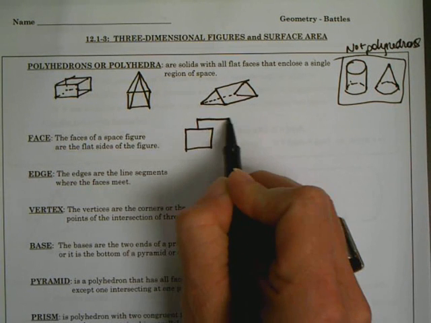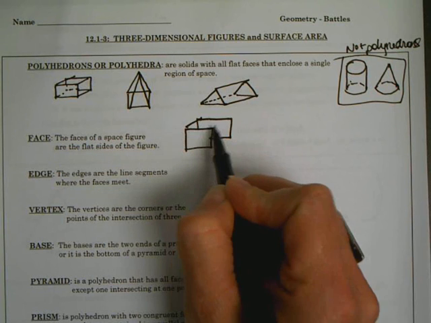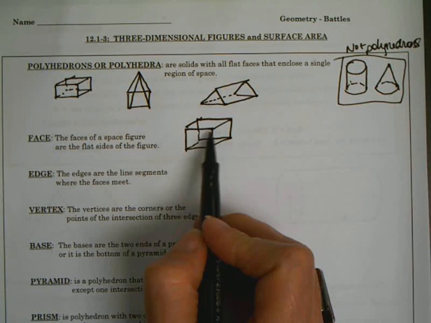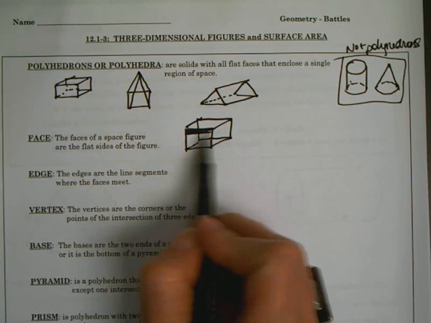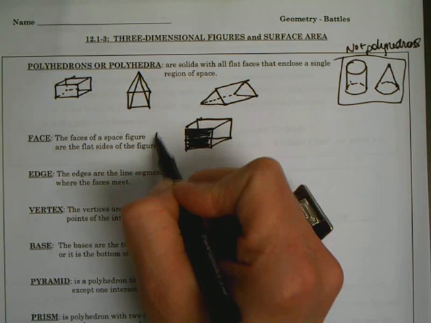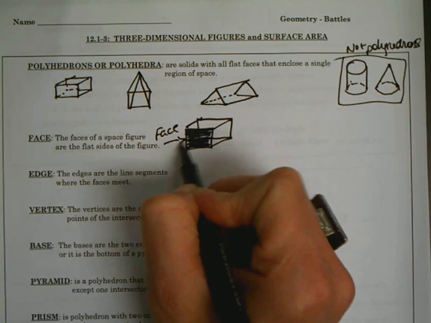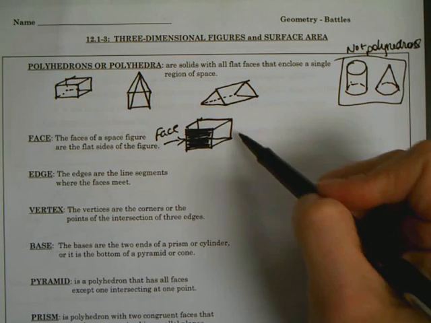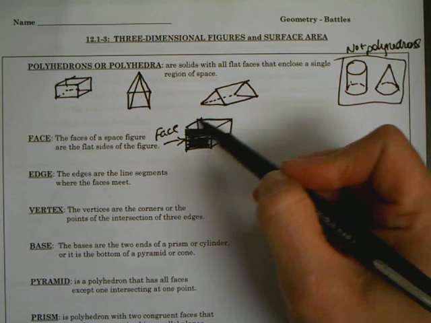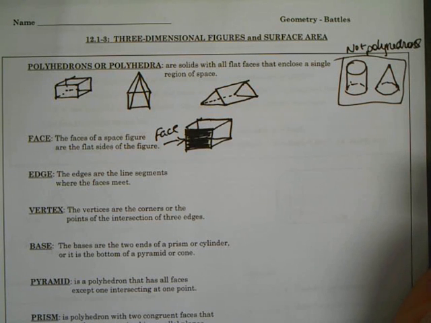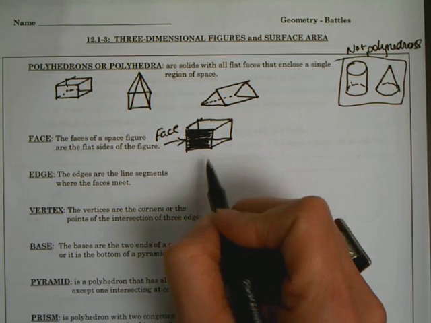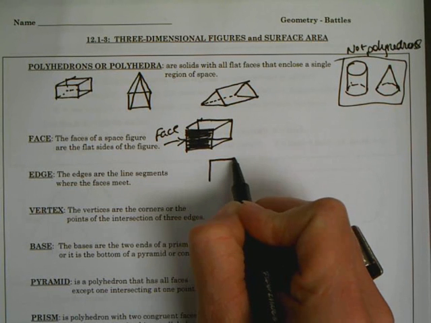Nice little cube here. It's a little warped, but it'll work. Okay? And this front square would be considered a face, just like this side here, the back, the side, the bottom, the top. Those are your faces. Those are your flat surfaces. Now, an edge. An edge would be where the faces meet.